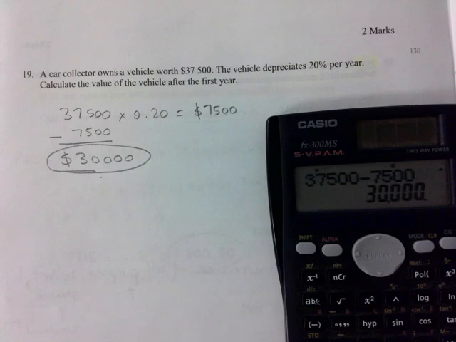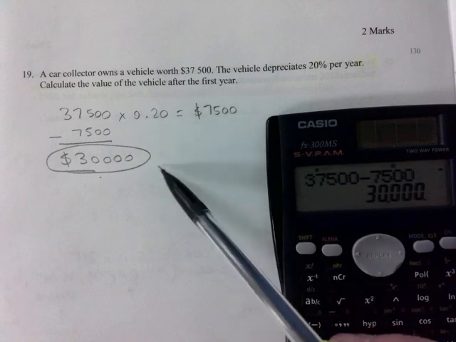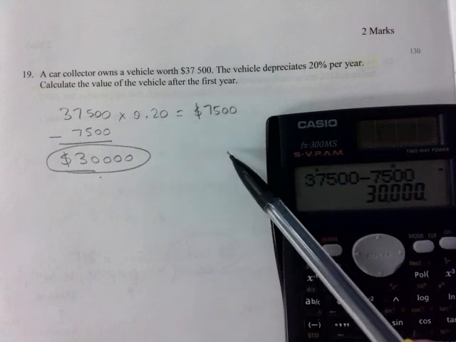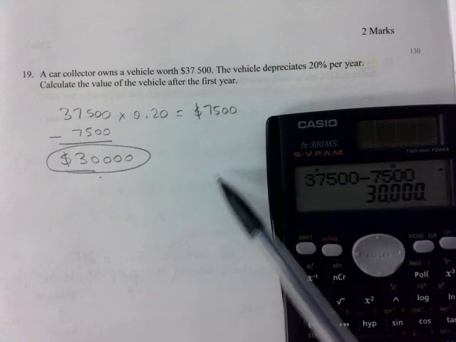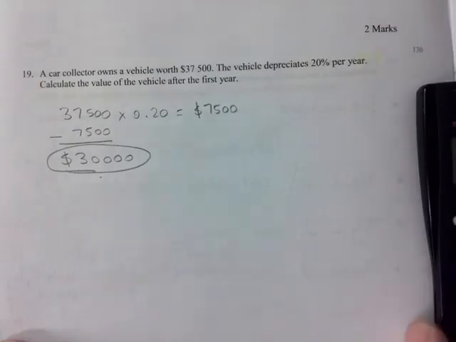And so that's what the car is worth after the first year. If it asks after 2 years, you would just take the 30 grand, multiply by 0.2, find what was lost the second year, subtract one more time, and now you know what it is at the end of the second year. So maybe I will do that.